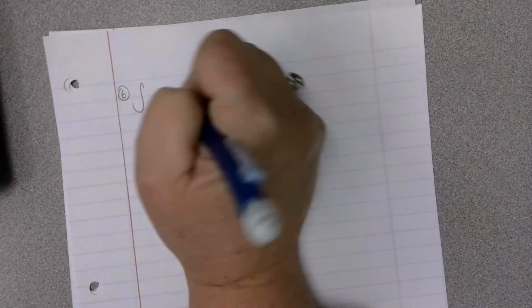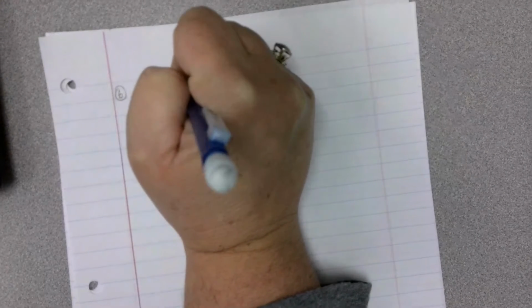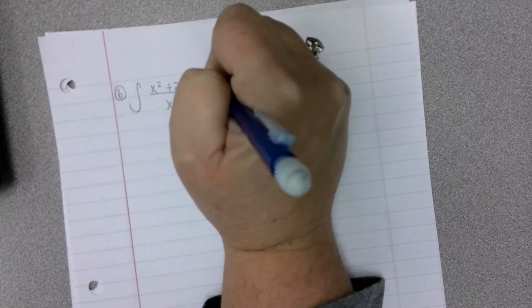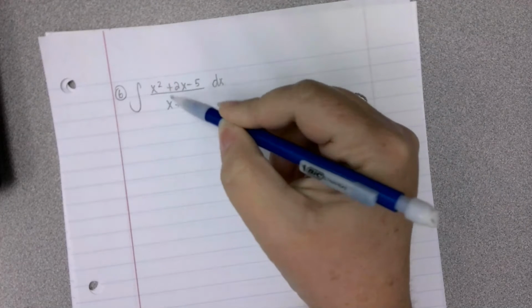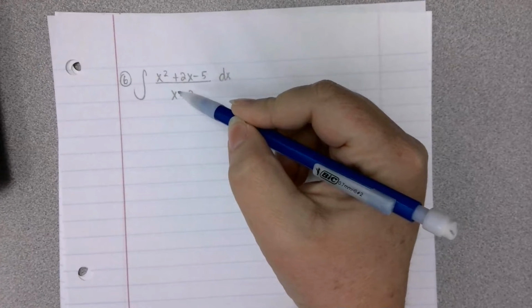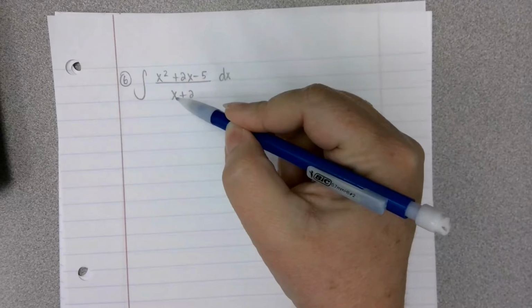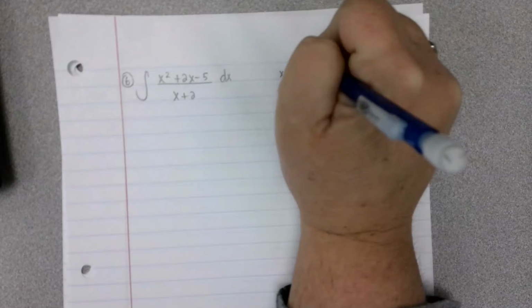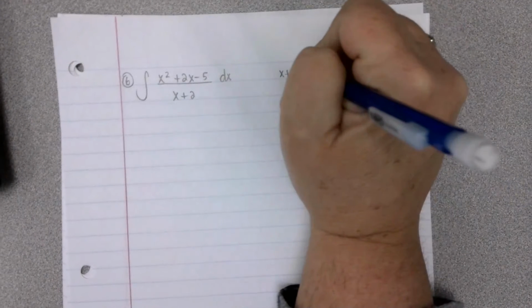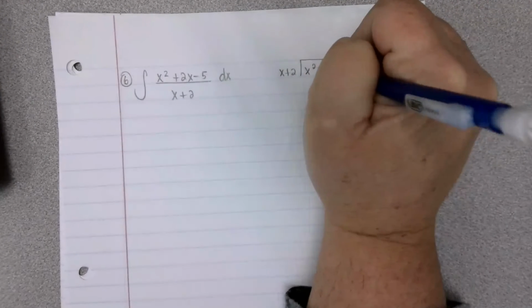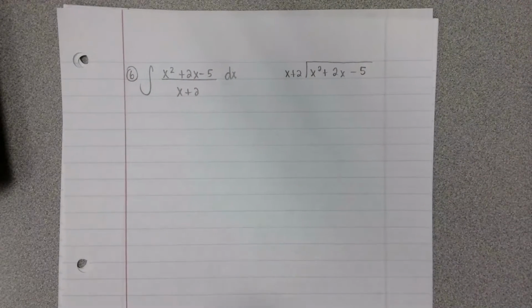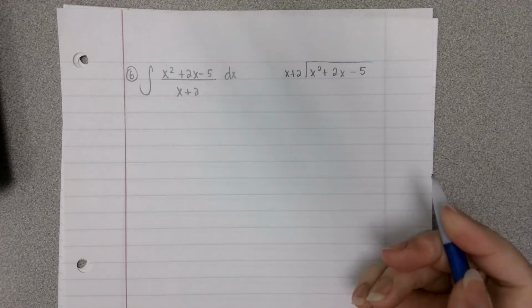Number 6, we're looking at the integration of (x squared plus 2x minus 5) over (x plus 2) dx. Now again, remember, when you come across something where the numerator is higher than the denominator, you have to make sure that you long divide. You need to rewrite this fraction as something different, separate it a little bit so that your numerator is not larger than your denominator.